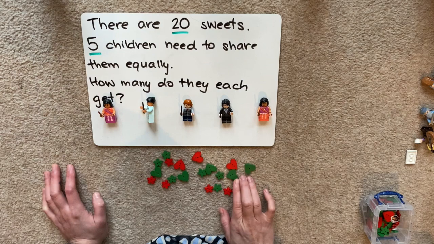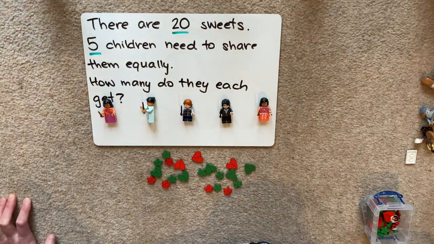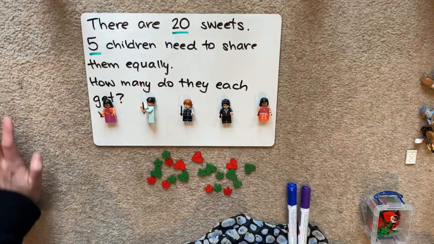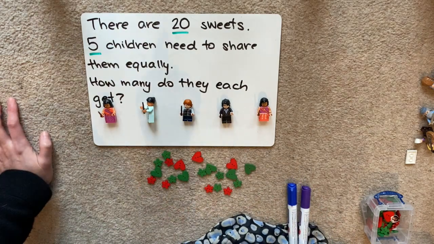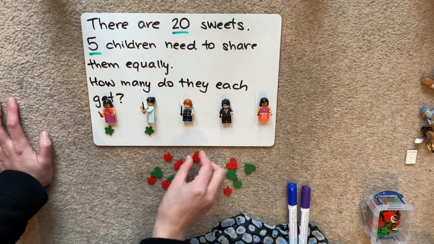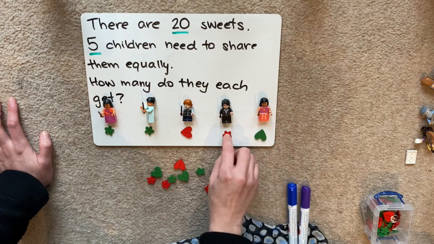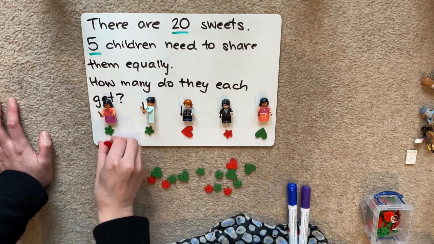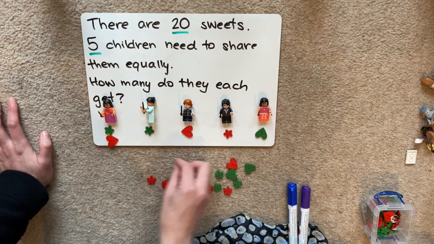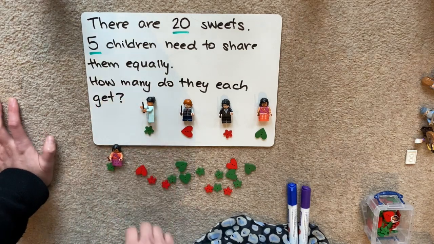Here are my 20 sweets. I want to make sure that we're going to be sharing them equally. So just like we did for the fish question, we're going to put 1 for each person to start. Just to make sure that we know that everyone's going to have the same amount. Oh, hold on, I have to write on that bit of the whiteboard, so you move everything down. Make sure you can see.